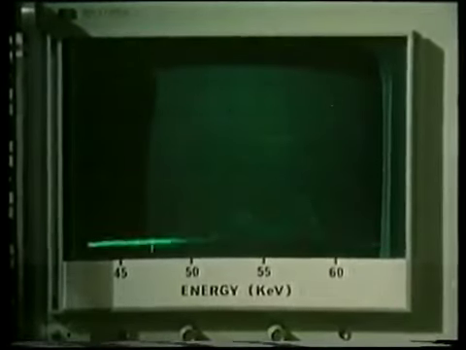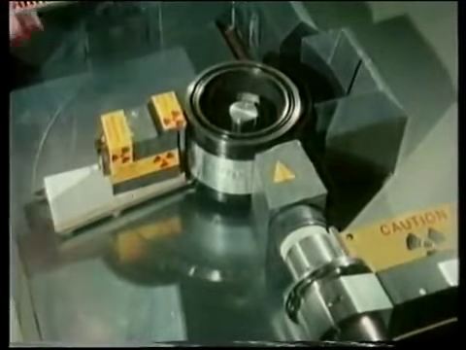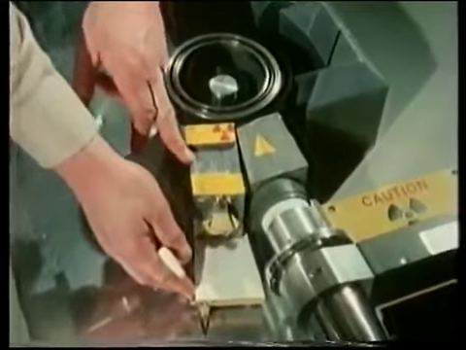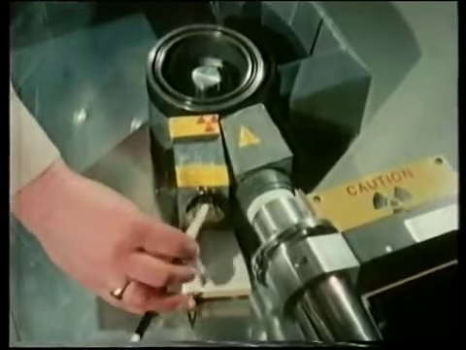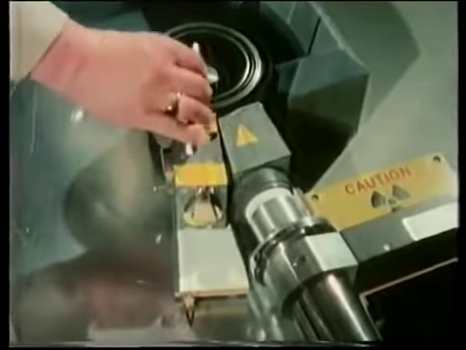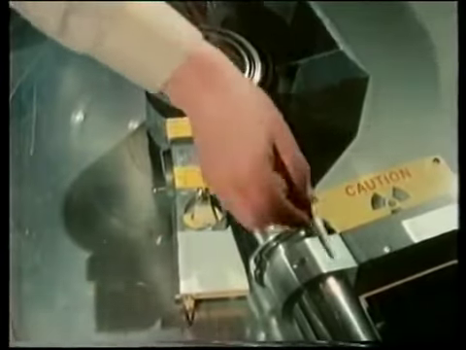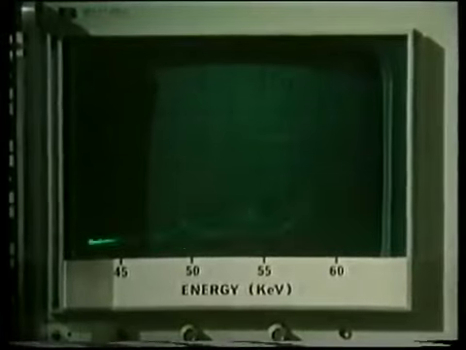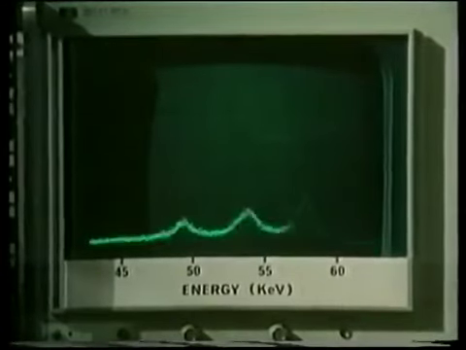a wider angle. And finally, let's try the largest angle that I can manage here, just like that. And now the gamma rays have to go through 155 degrees to get into the detector. And this is the result, a yet lower energy.